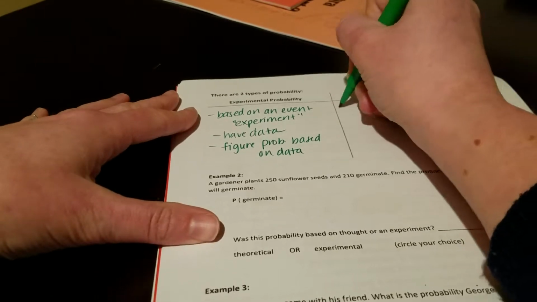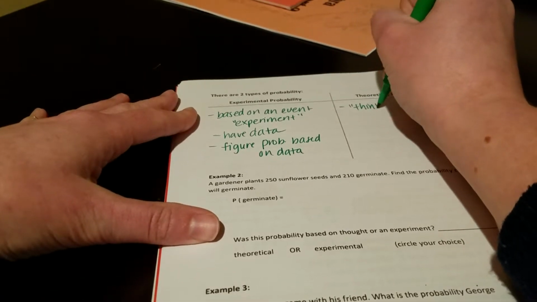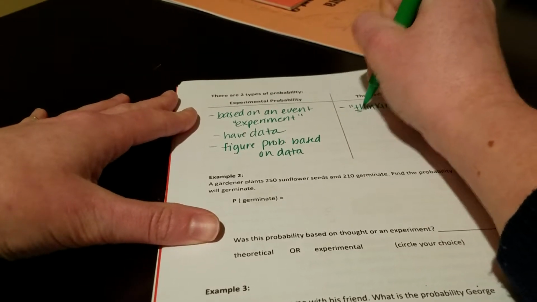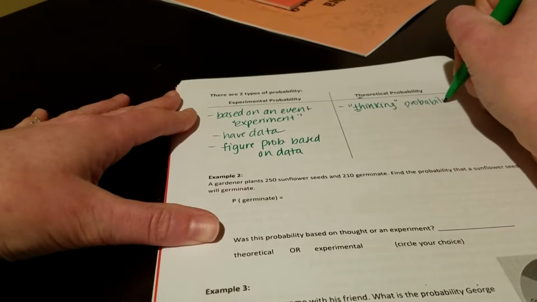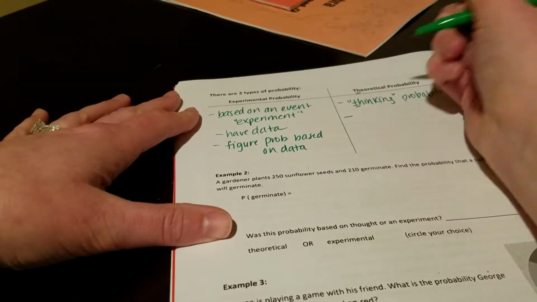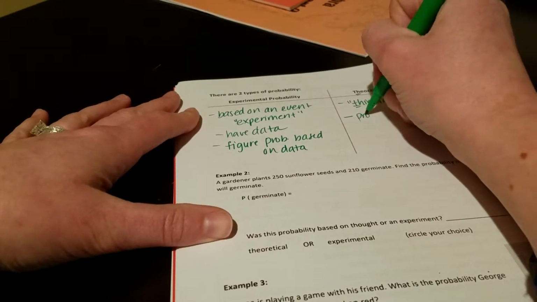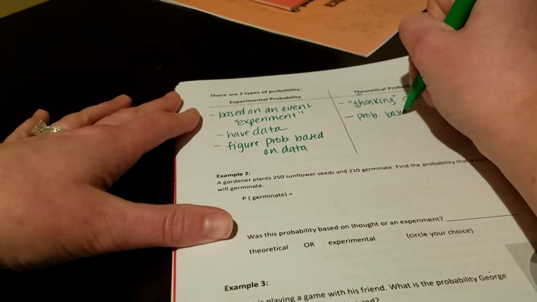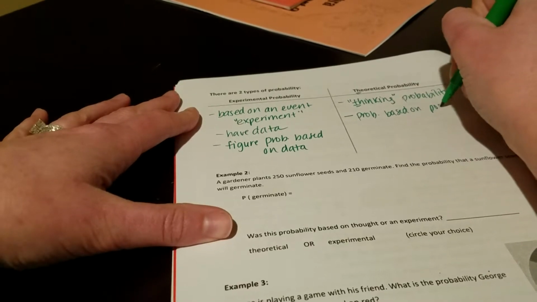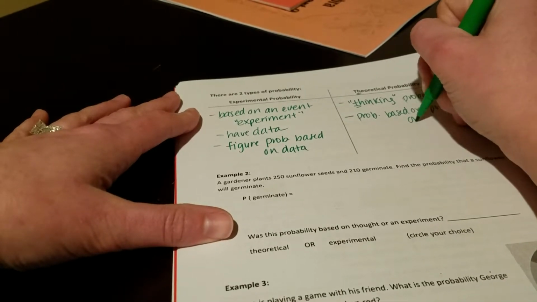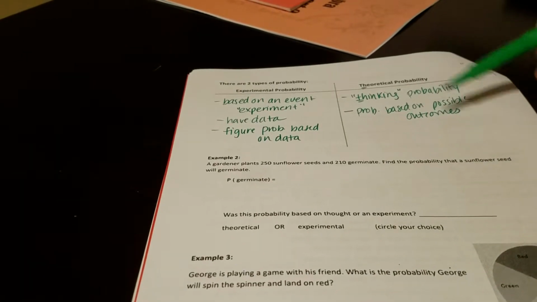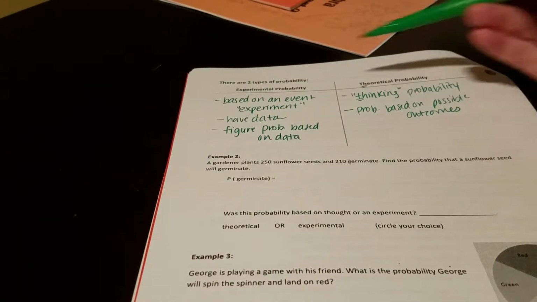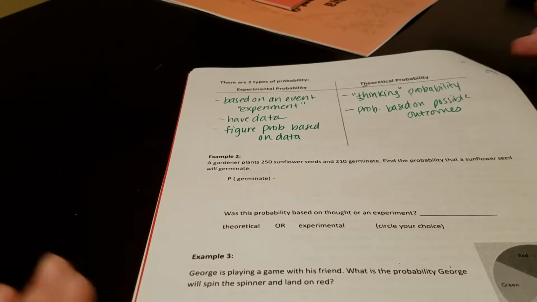In the theoretical probability, I call this your thinking probability, so your TH. Basically, you think about this and your probability is based on possible outcomes. So you don't actually do anything here. You're just thinking about what would actually happen. Most of our probability is theoretical. I'm going to show you a couple different examples where we kind of switch back and forth.